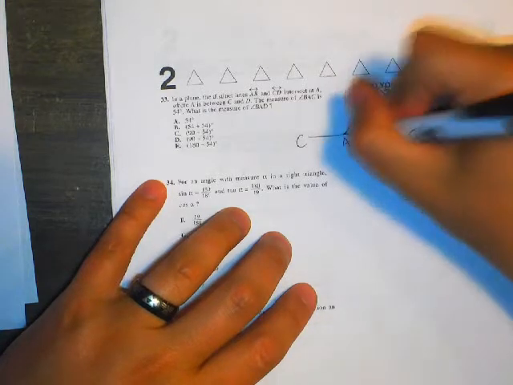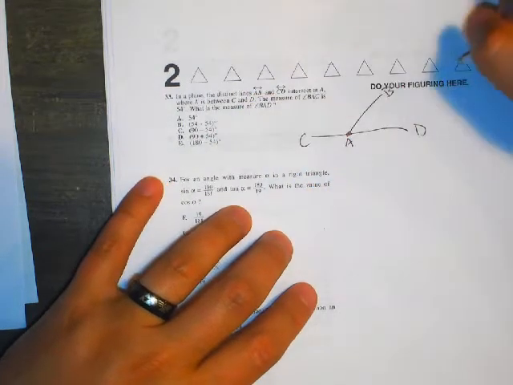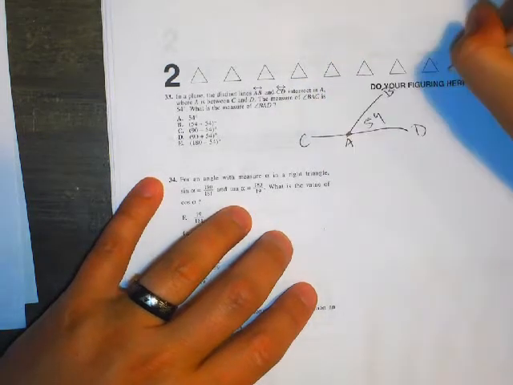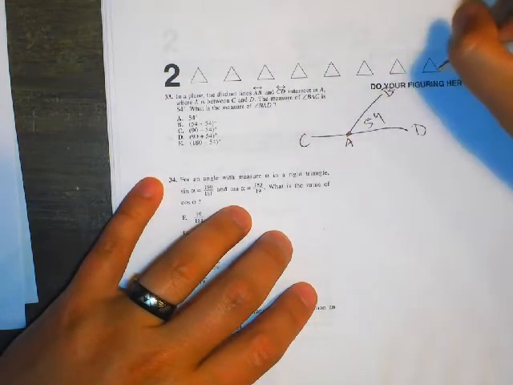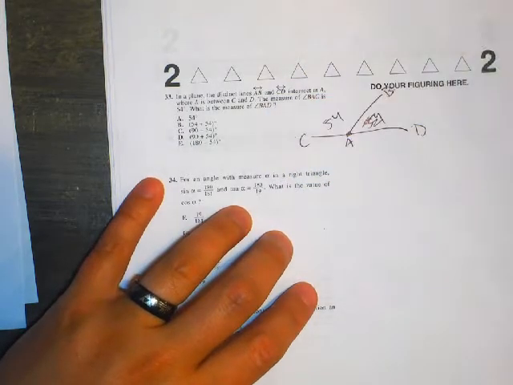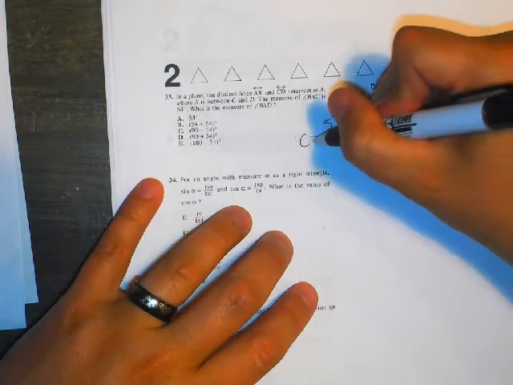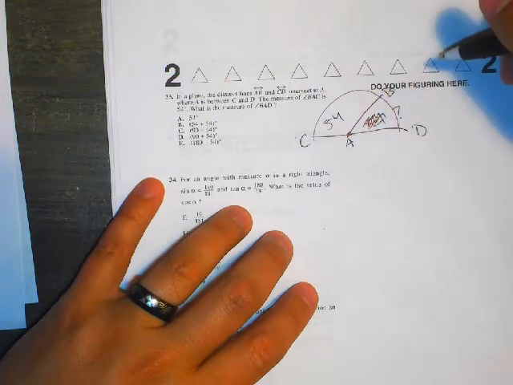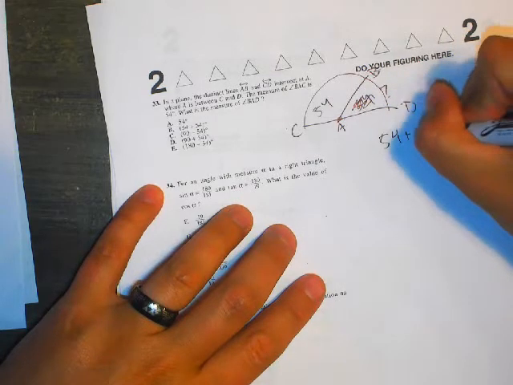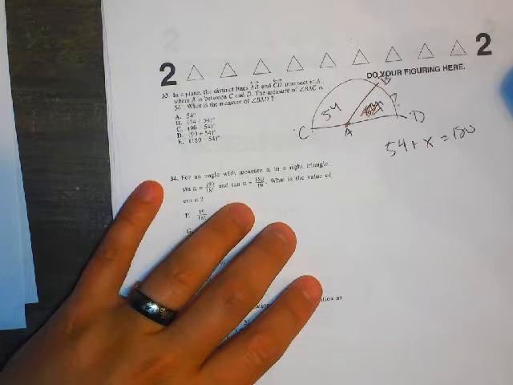In a plane, the distinct lines AB and CD intersect at A, so that means our equation looks something like this, this is A, B, and this is C, D, because they intersect at A, where A is between C and D. Yep. The measure of BAC is 54. So I drew it wrong, but it really doesn't matter because I want to know this angle.